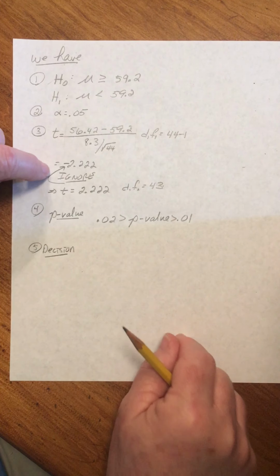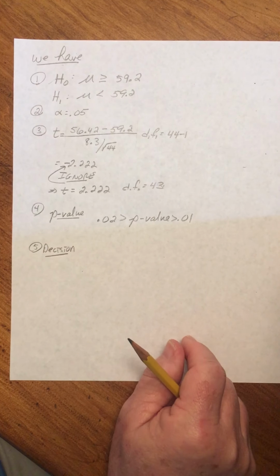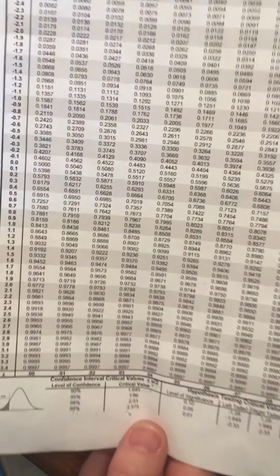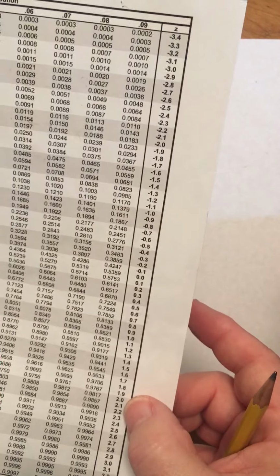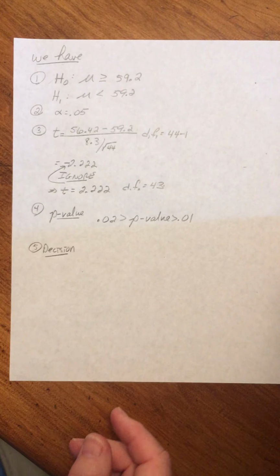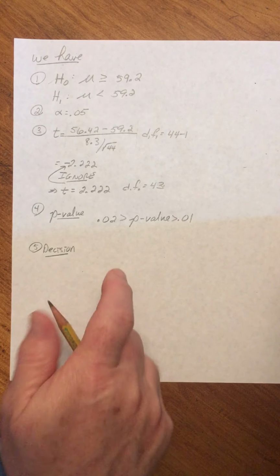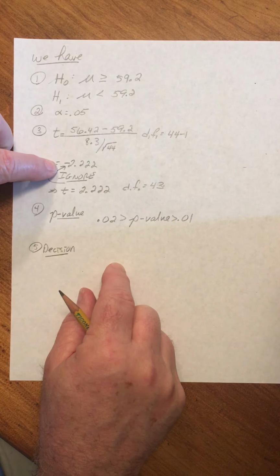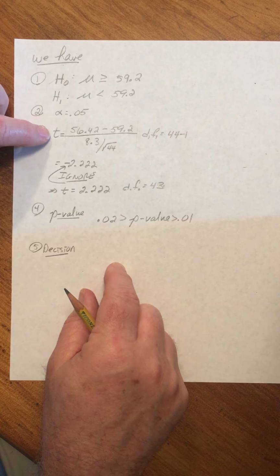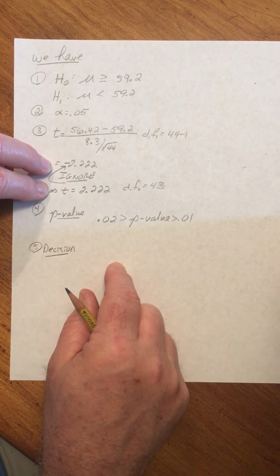Z, Zulu, Z. Recall that the z-table, we will use this in a different procedure later on, does have negative values and positive values. Negative values here, positive values here. So with the Z table, you do not ignore the negative sign. With the t-score, you ignore the negative sign.